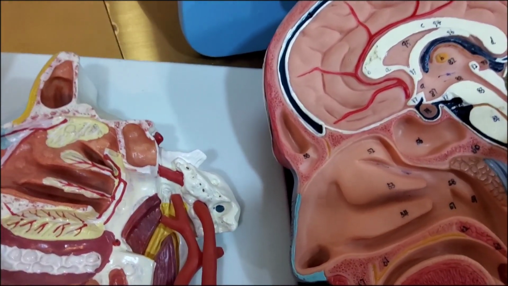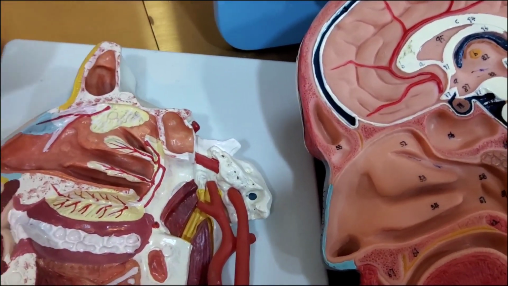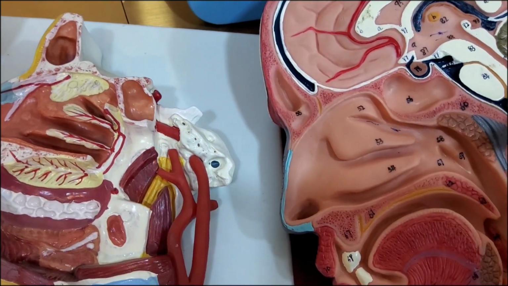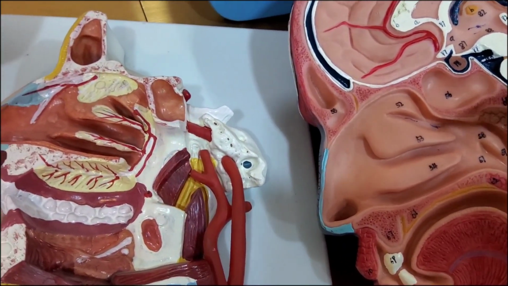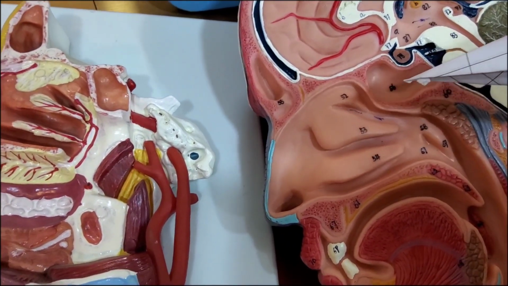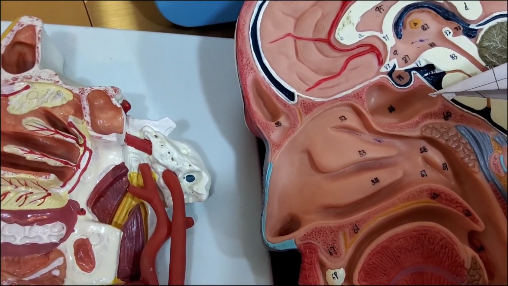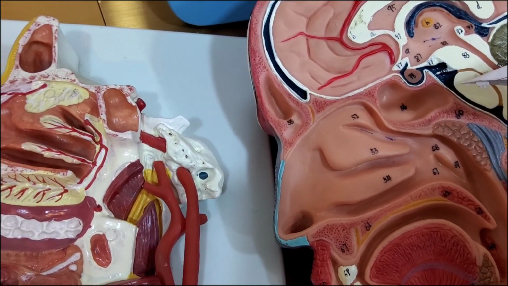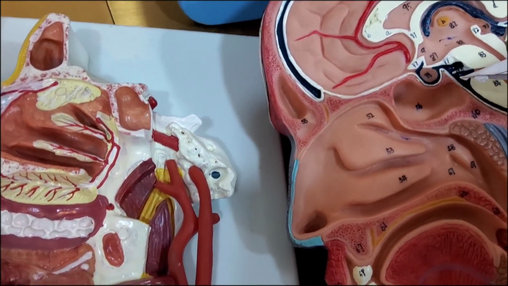If we are going to discuss the nerve supply of the nose, which comes from three sources. Firstly, the general sensation of the nasal cavity comes from the maxillary and ophthalmic nerves, which are branches of the trigeminal nerve, the cranial nerve.